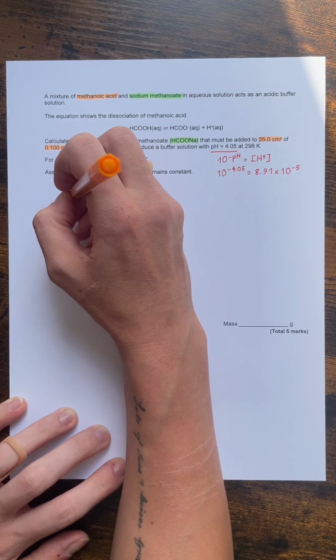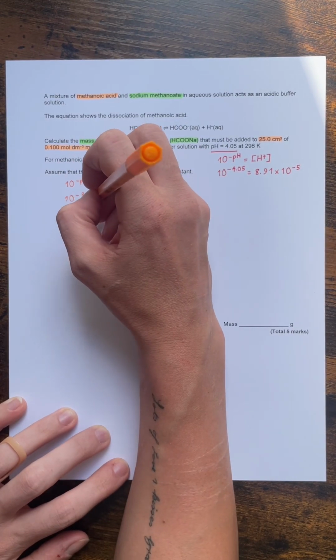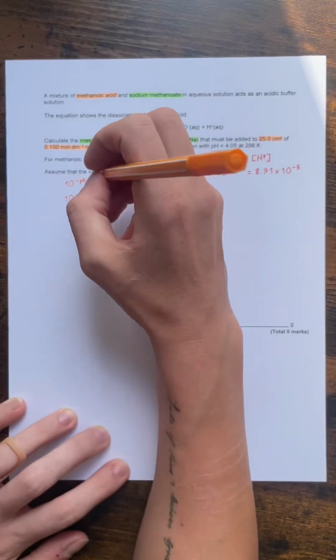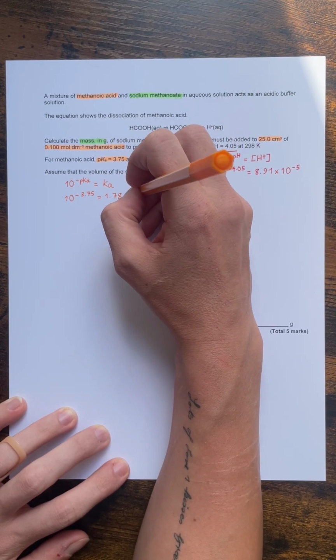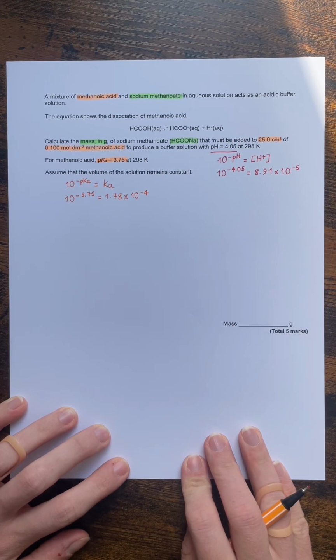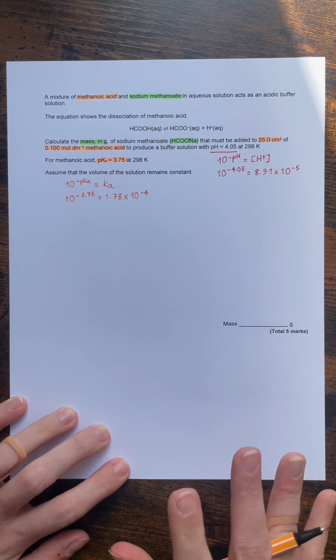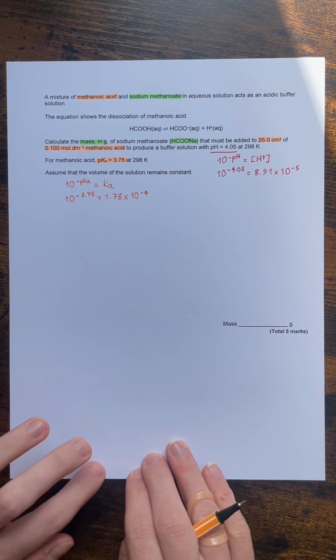So 10 to the power of minus 3.75, which gives me 1.78 times 10 to the minus 4. Both of those I've done to 3 significant figures because of the values in the question, and you can leave your whole calculator display on, or if you write them to 3 sig fig and then use them as 3 sig fig, we should get the same outcome.